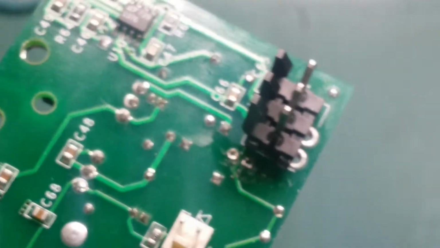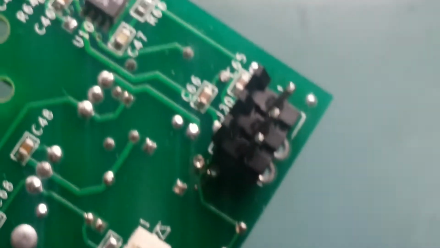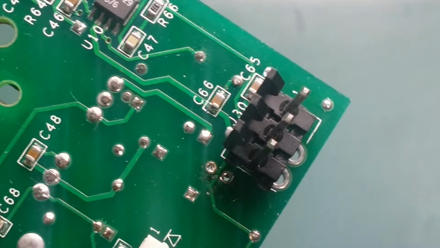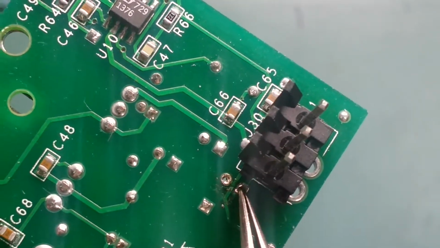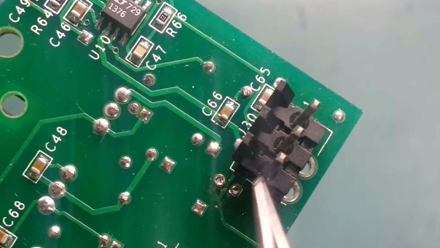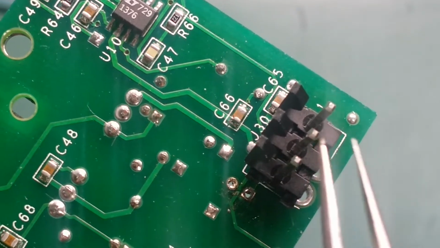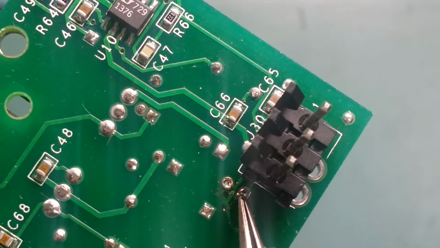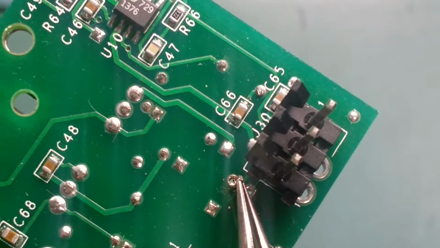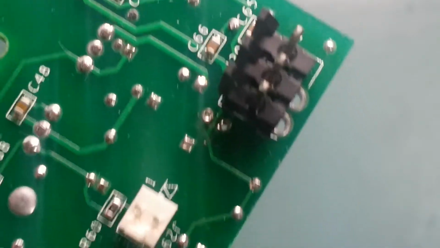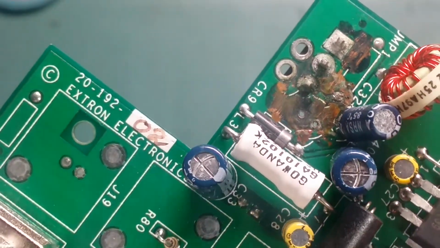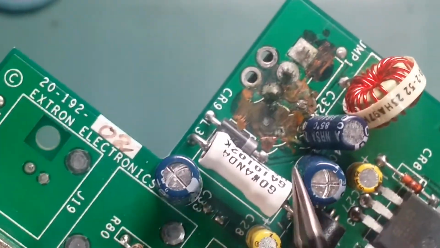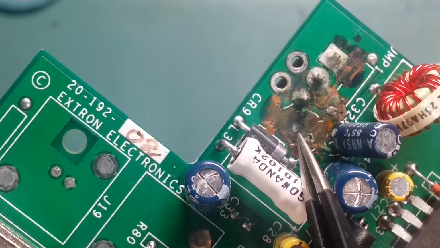Okay, so what we got here, we got this one going to some track underneath this connector here, so we're safe with that track. But this one, I'm not sure where this one goes. Let me just turn it around. So this one, I'm not sure where it goes.